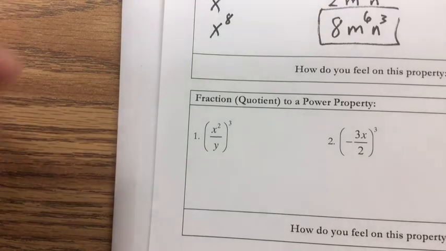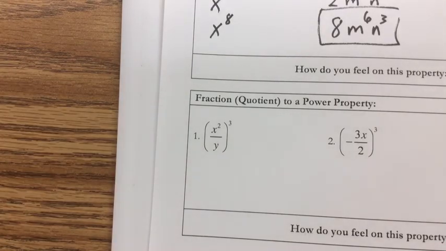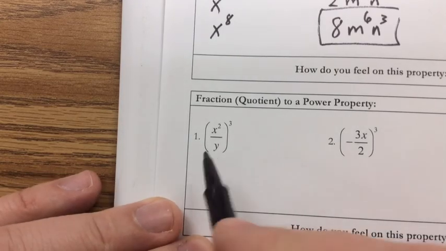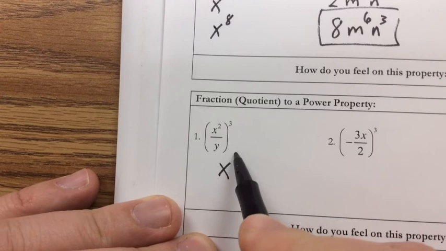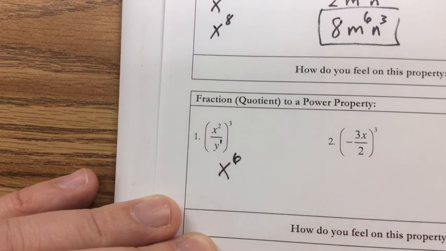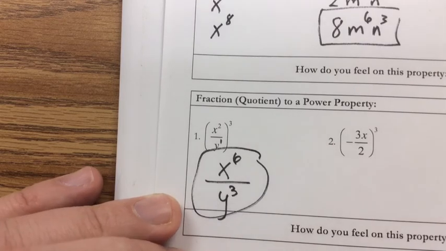For the fraction to a power property, the next section, it's the same thing. There's really no difference. We're going to distribute the exponent. We're going to get rid of the parentheses. It's just now there's stuff on the bottom and the top of the fraction. So this is x to the 2 times 3 is 6. Remember, that's a little 1 there. So it's 1 times 3, y to the 3 on the bottom.